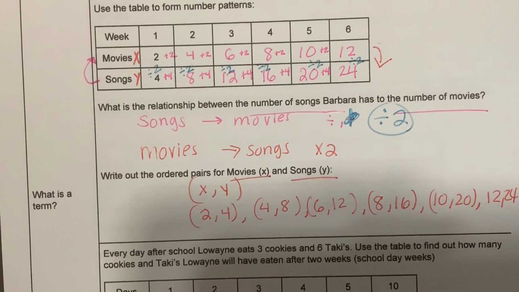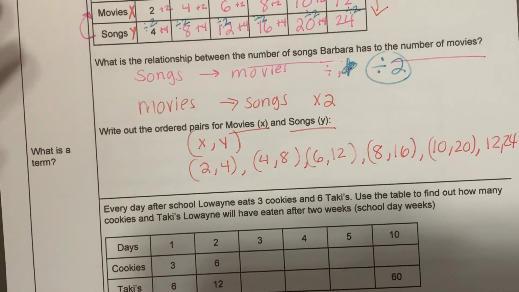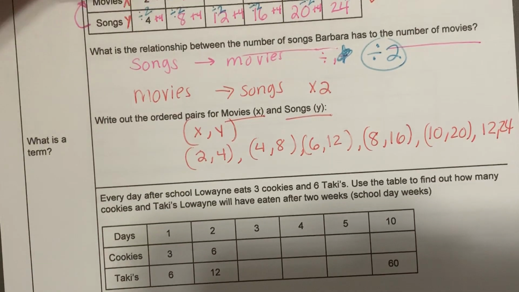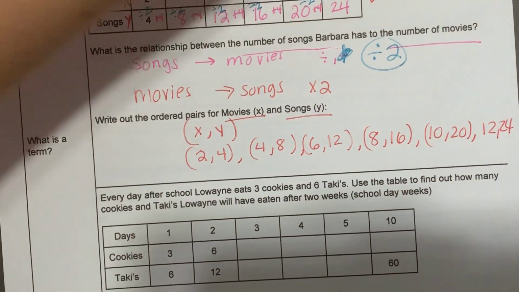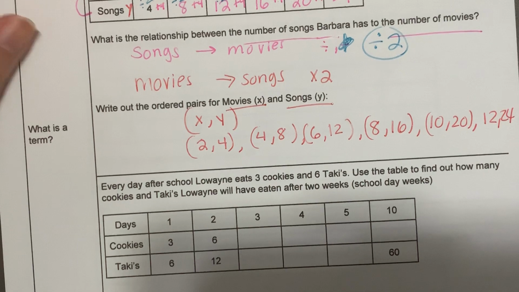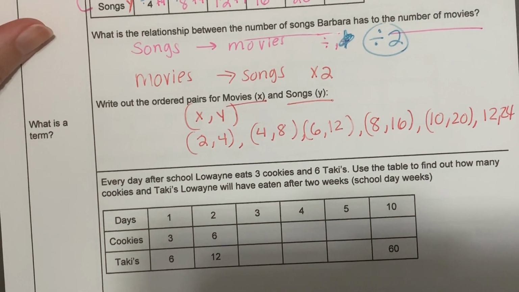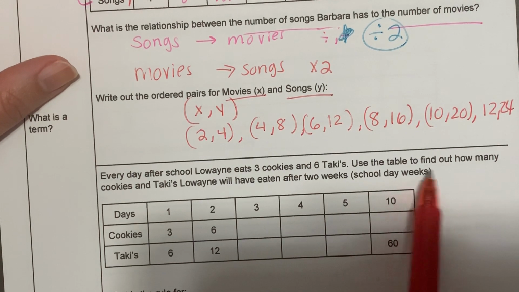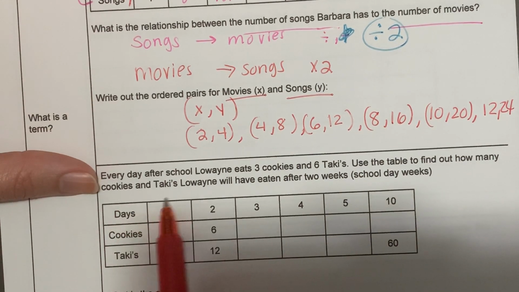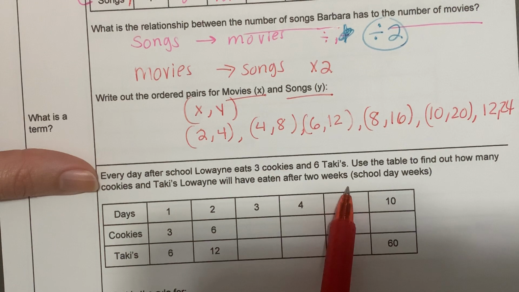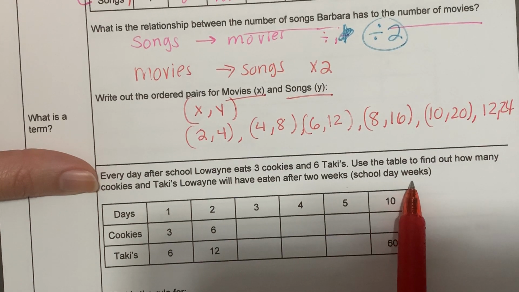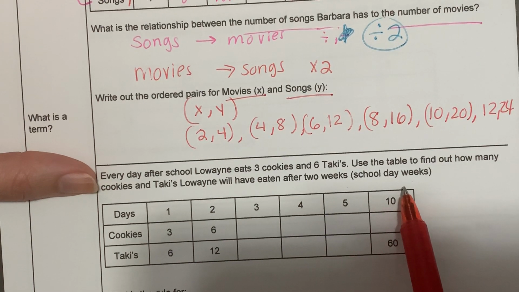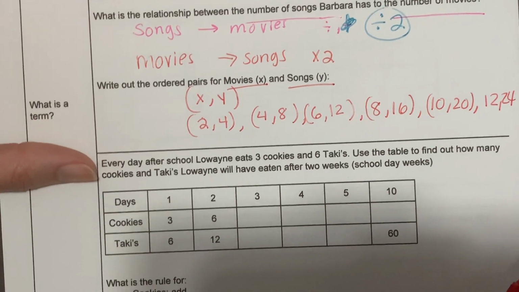All right, so let's go ahead and do the next one. Another example. Every day after school, Luane, shout out to Luane, eats 3 cookies and 6 Takis. Use the table to find out how many cookies and Takis Luane will have eaten after 2 school weeks. I know that each week has 7 days, but we're talking about school, and that's 5.